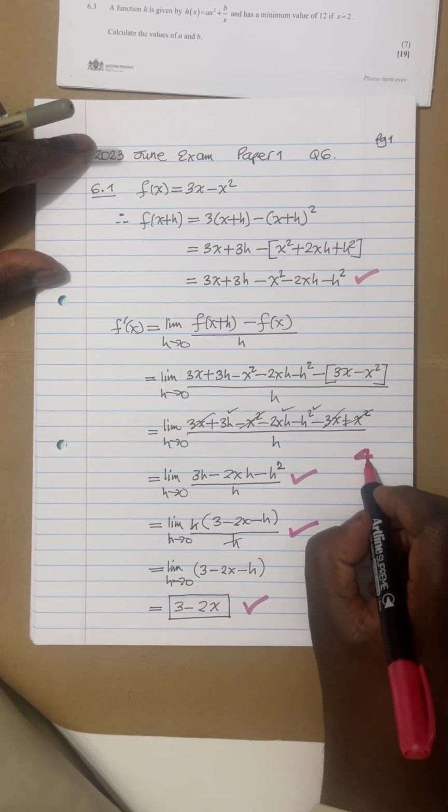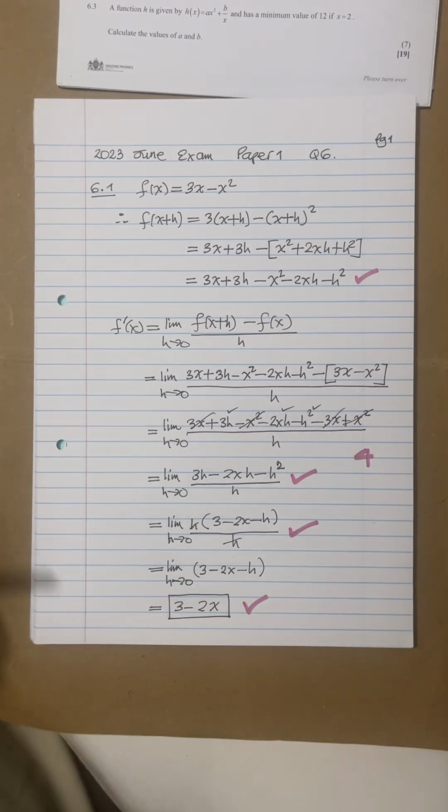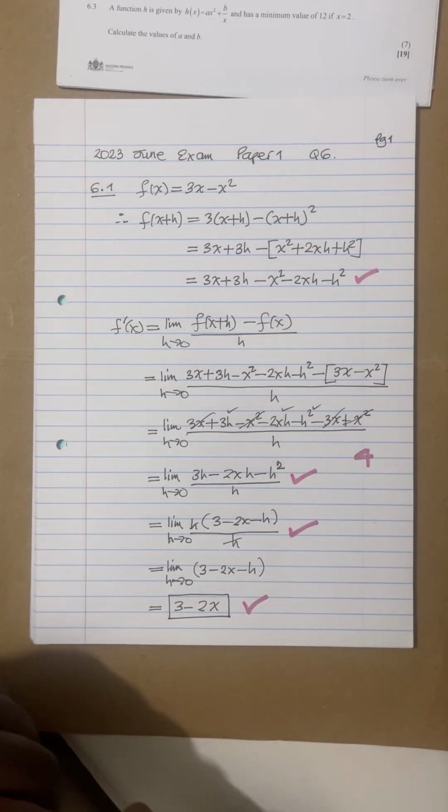So that would be 4 marks. Right, let's move on to the next question here, 6.2.